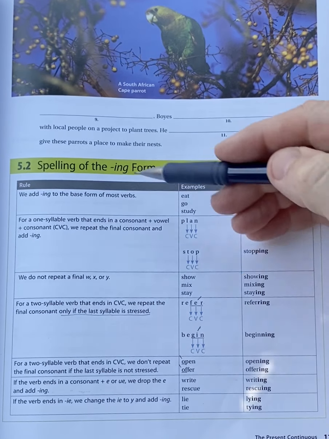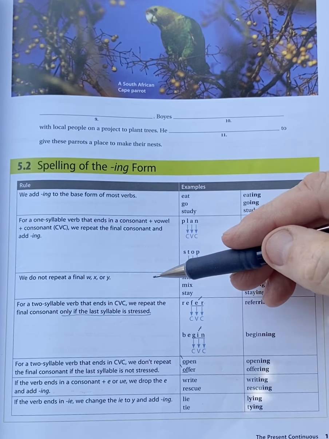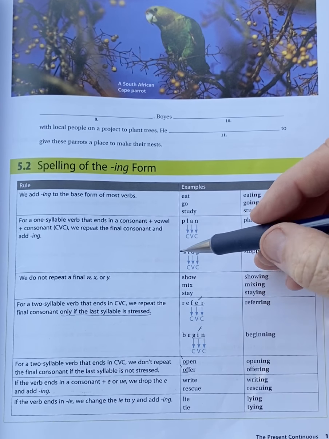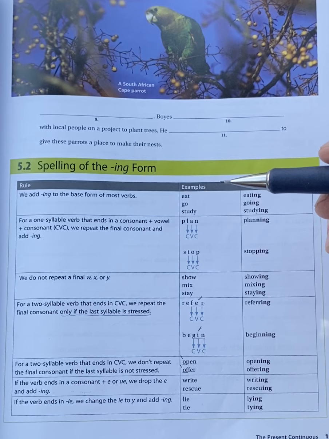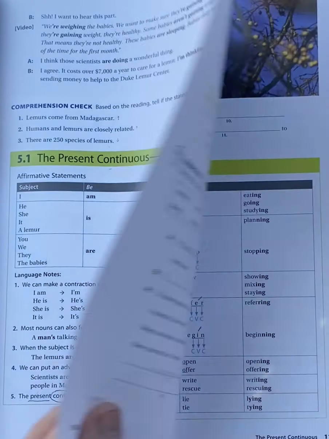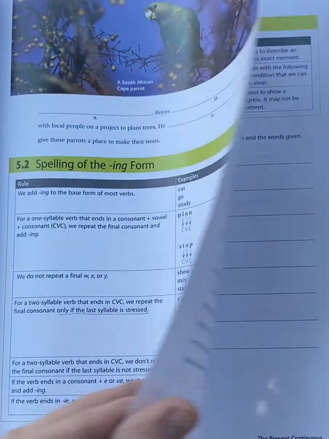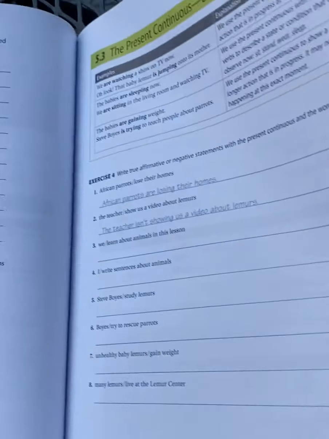So go back and get to know these rules well so that when you're writing, your spelling is correct when you're changing a verb to the present progressive, or as our book calls it, the present continuous form. Okay? Let's take a look at the exercises that go with this.